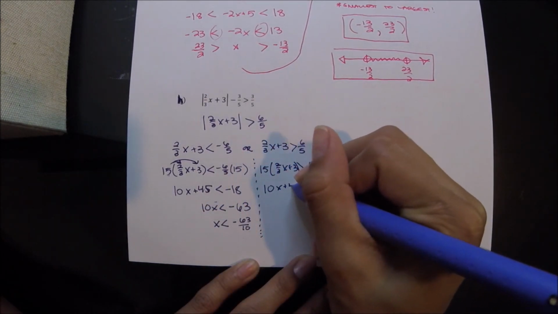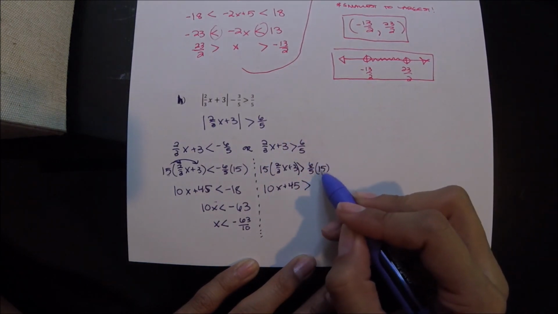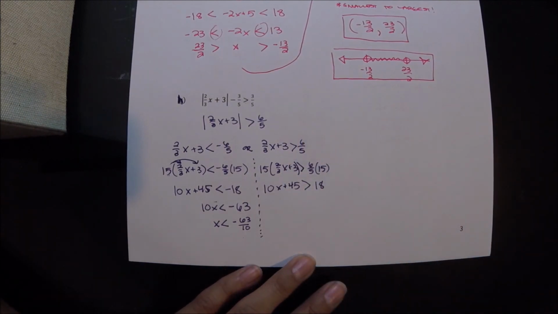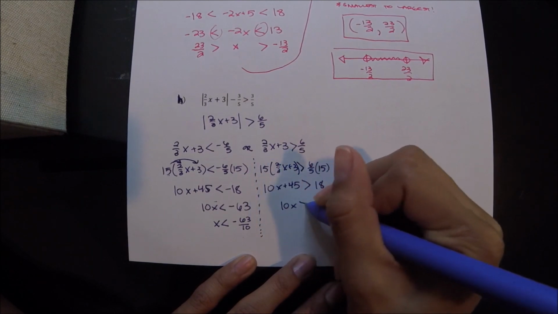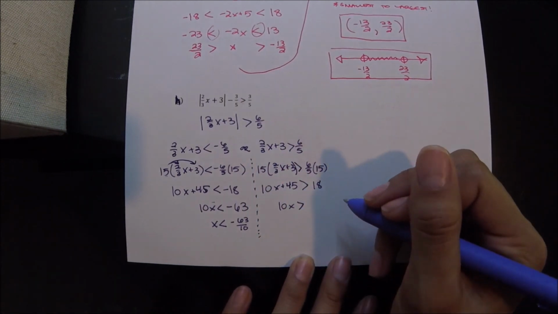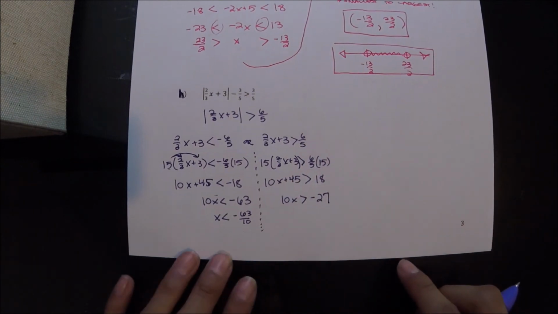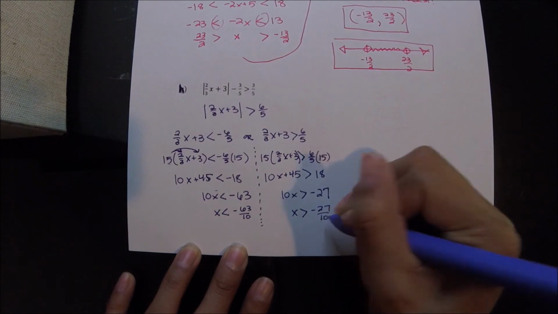So we're going to get 10x plus 45 is greater than, but here it's the same thing but positive, so we're going to get 18. And then when we subtract the 45, 18 minus 45 in this case is negative 27. And then divide both sides by 10, get negative 27 over 10.